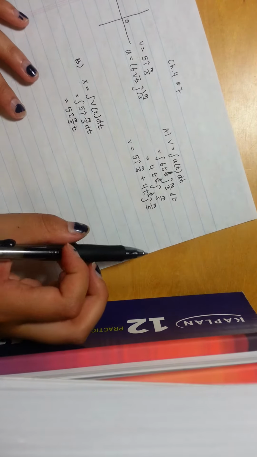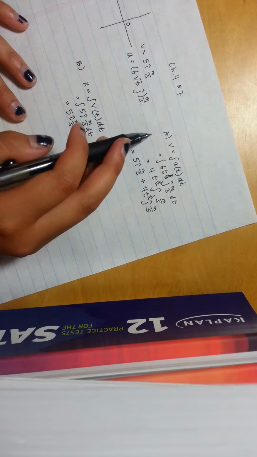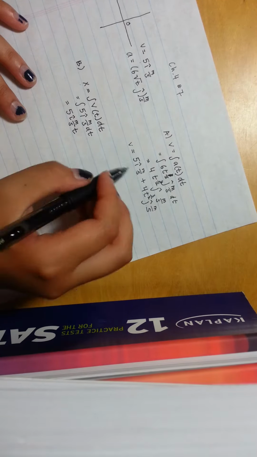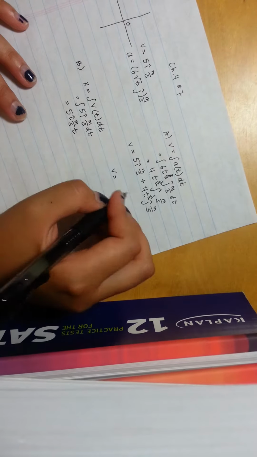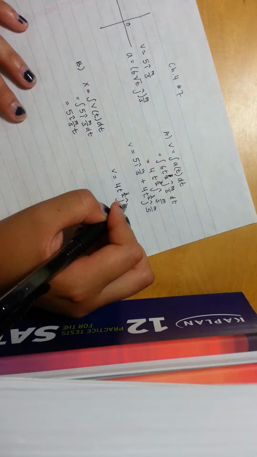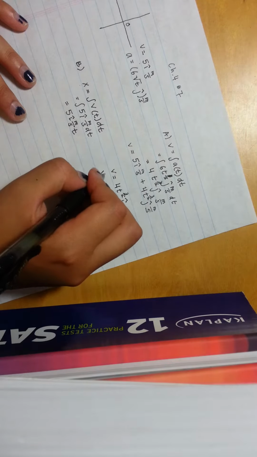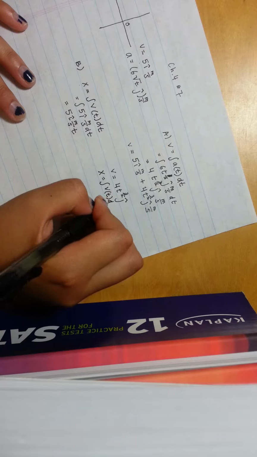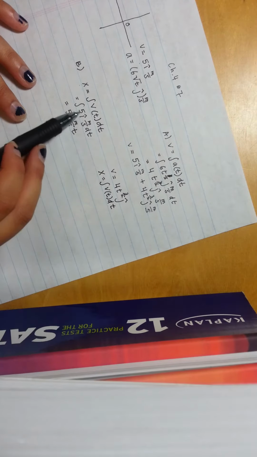But then you also have to remember that you also had acceleration in the beginning. And then with that acceleration, you found the velocity. So the second part, you have velocity equals 4t to the 3.5 j hat. And you'll do the same thing like you did in here.